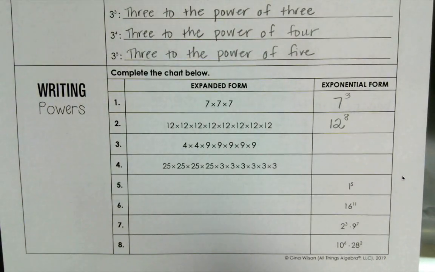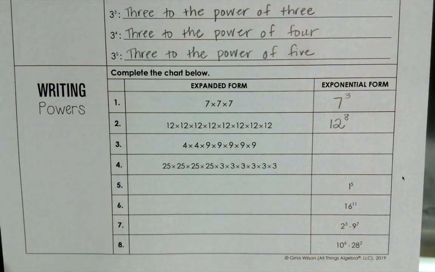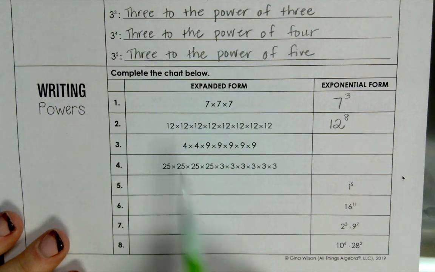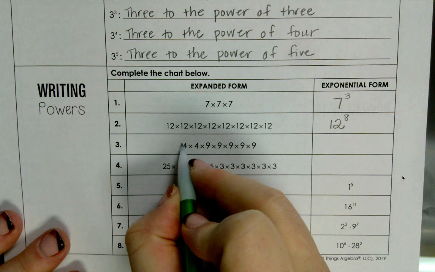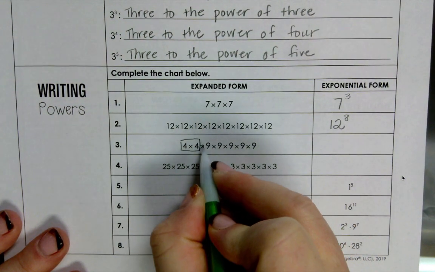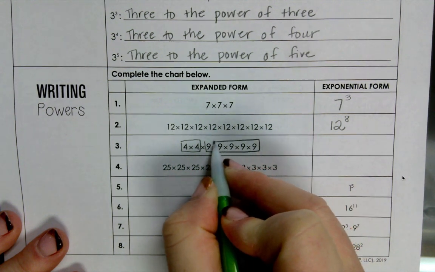And then we have, okay, hear me out now. We have a mix right here, okay? But is it doable? Yeah, it is. We just have to put our little thinking caps on and take a bite of my breakfast. All right. So we do have repeated multiplication, but I have 4 times 4 times 9 times 9 times 9 times 9 times 9.